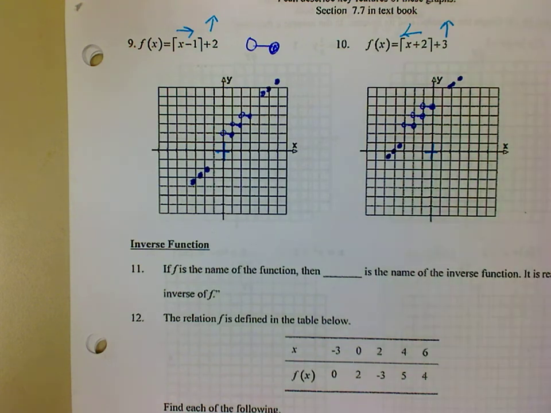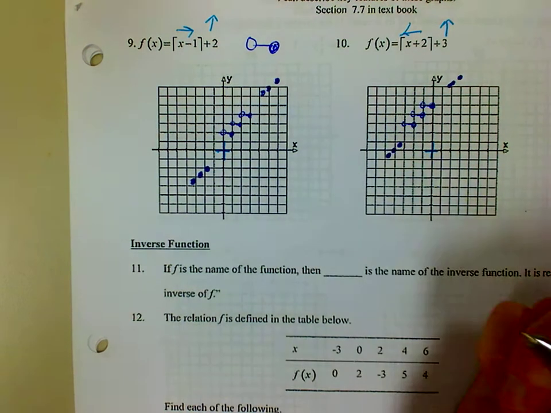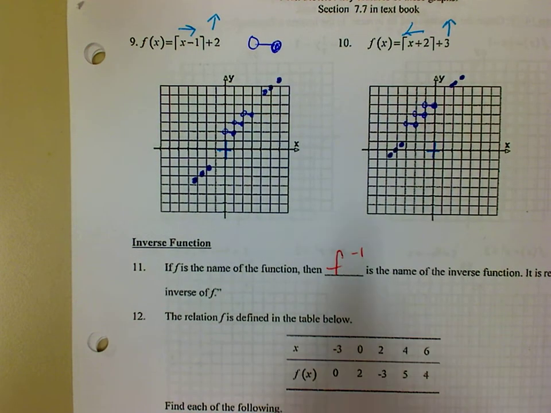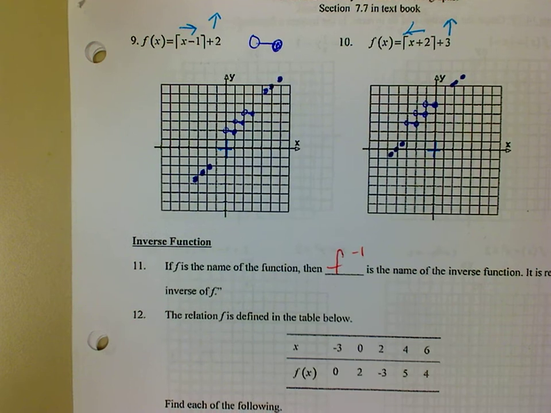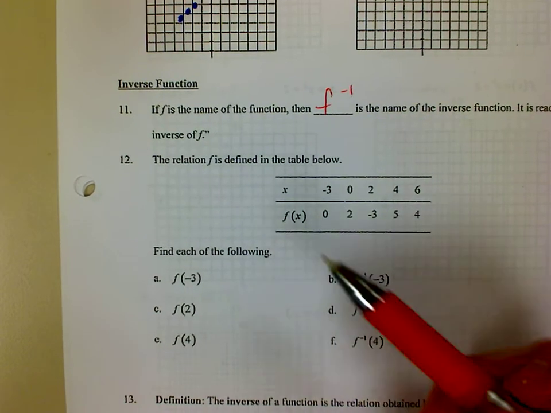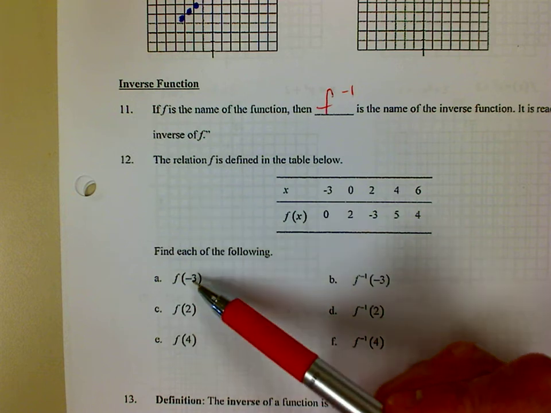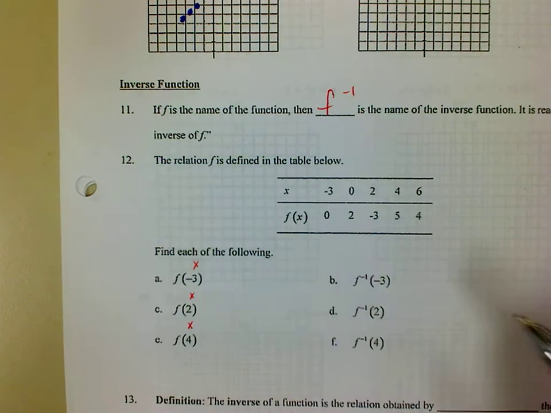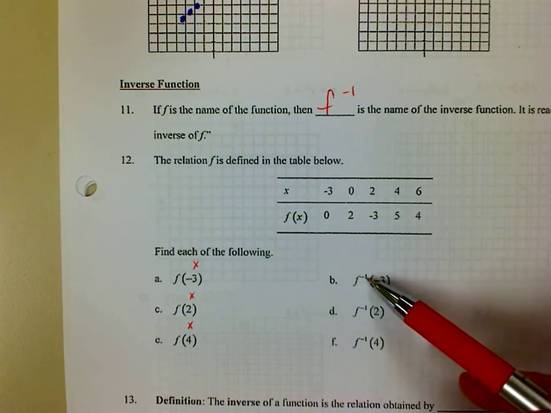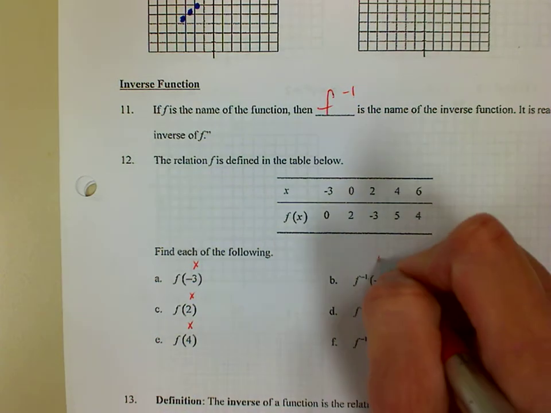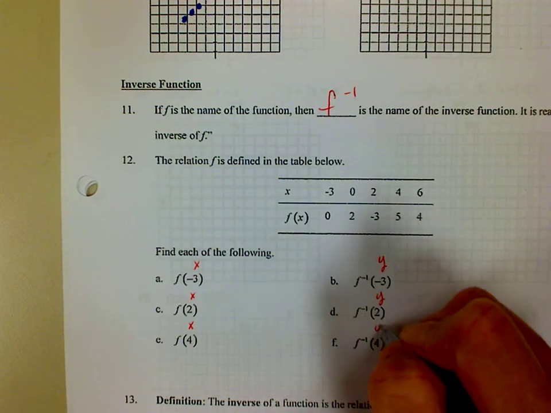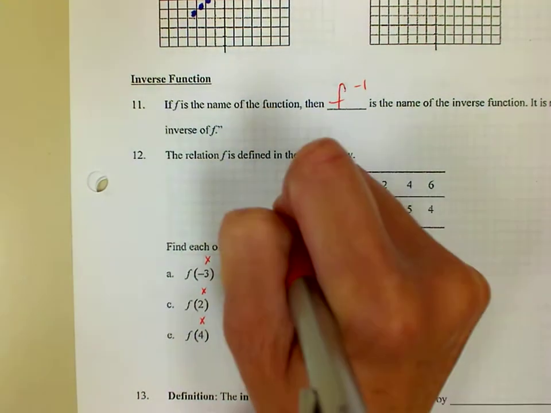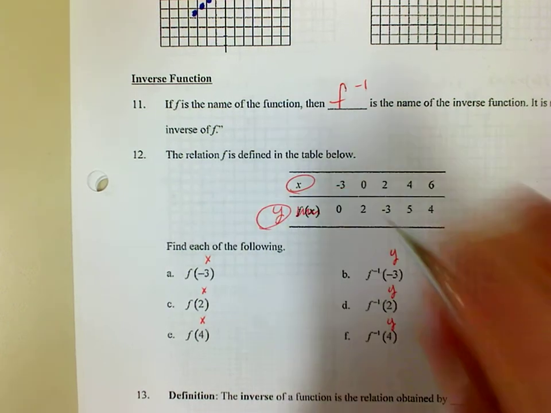Let's move on to inverse functions. So this right here means inverse. If you see a little -1, that means I'm looking at an inverse. For example, we already mentioned in previous lessons that if I have a number in parentheses, those are the x values. However, if I have a number in parentheses and then there's a -1 as an exponent, those are actually the y values. So just to be clear, these are the x values and these are the y values.